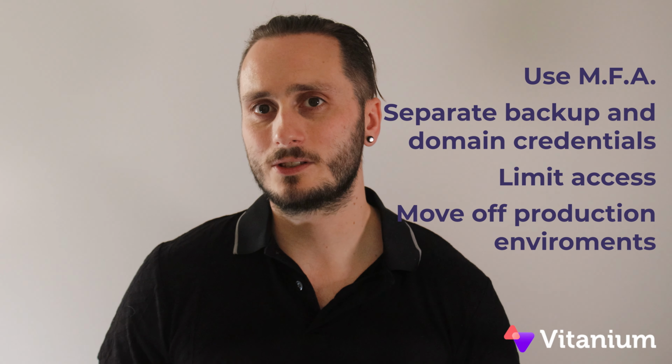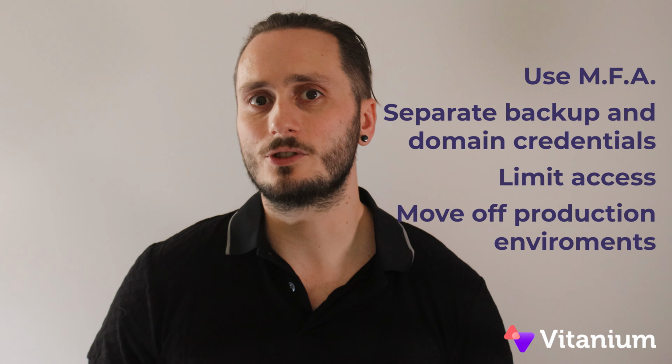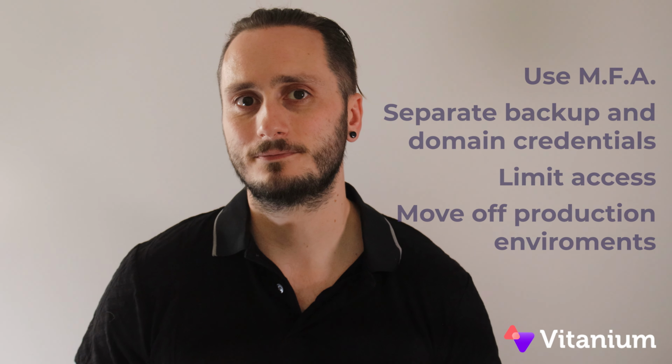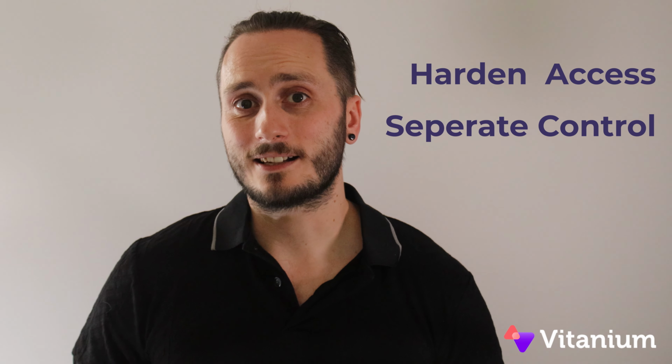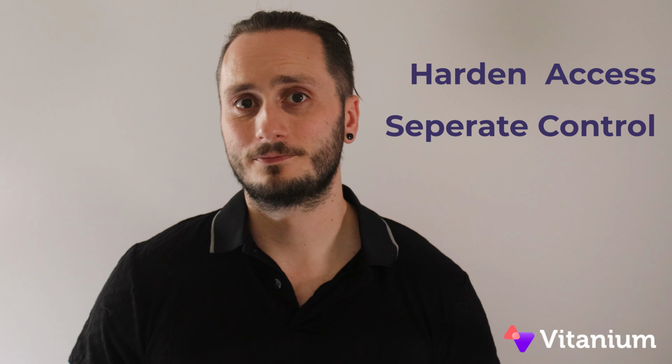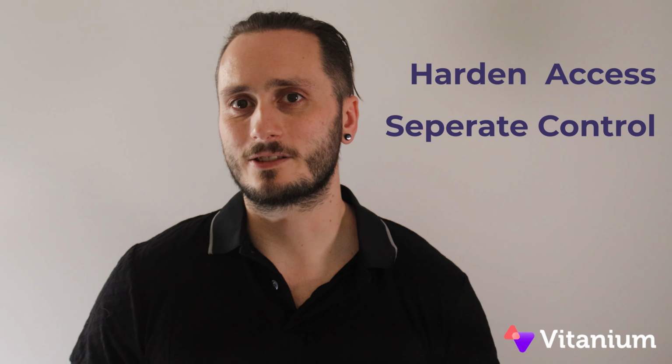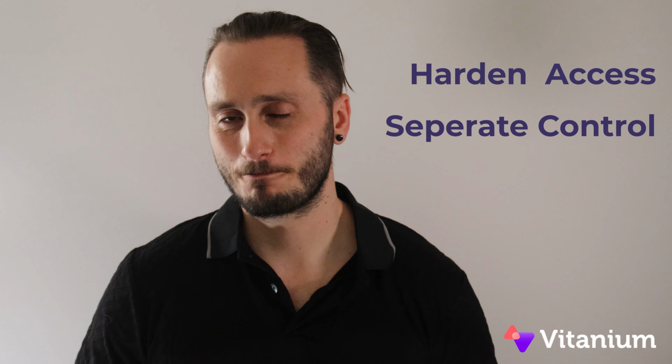Segment your backup servers and repositories away from general production access. So in summary, harden access and separate control. Don't treat backup like it's just another server on the network.